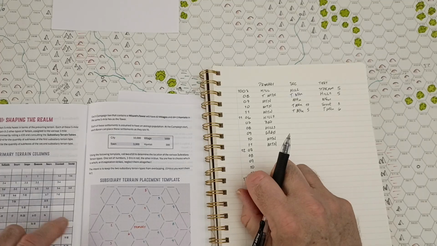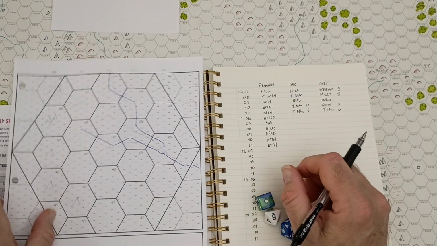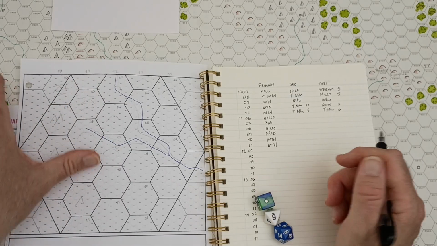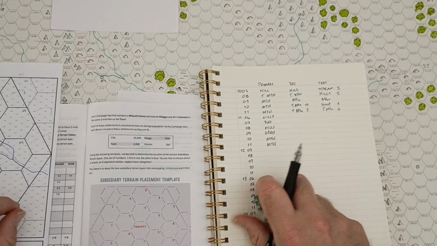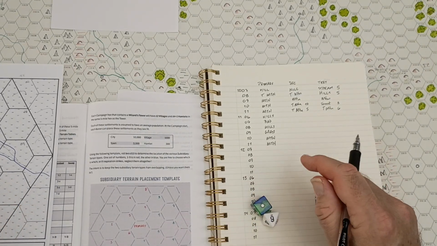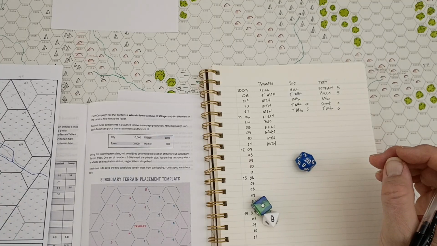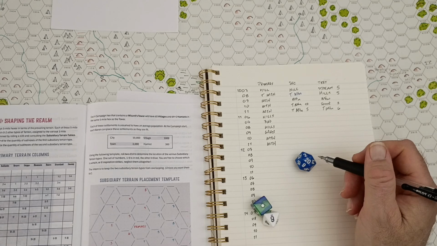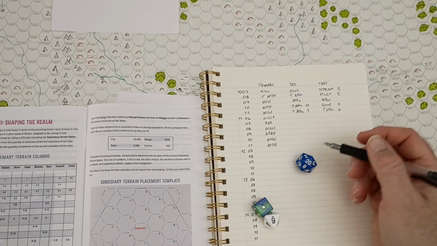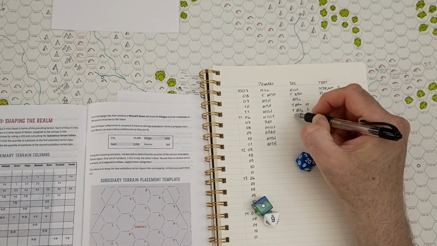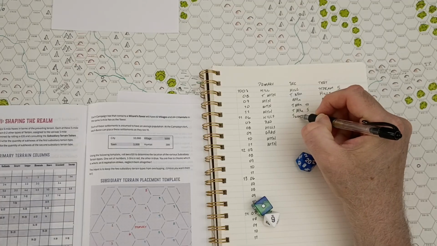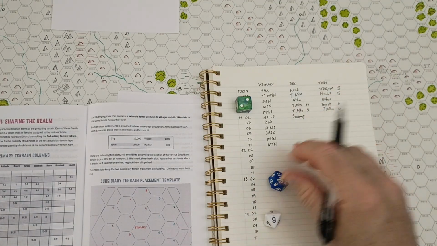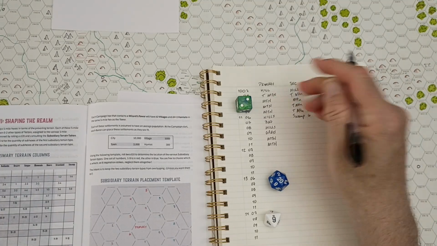All right, 1106, which is going to be this hex up here. That's just a half of a hex. So we're going to roll for secondary. That is hills. 20 is swamp. So we're going to have a valley somewhere with a swamp in it, surrounded by hills.